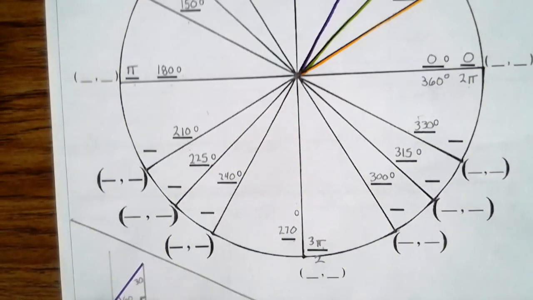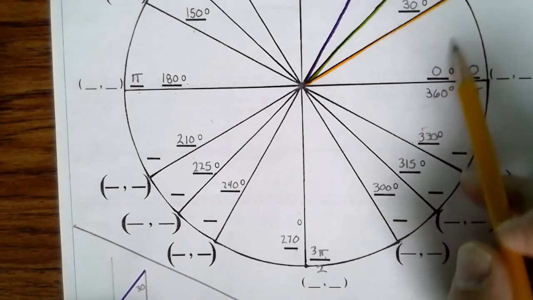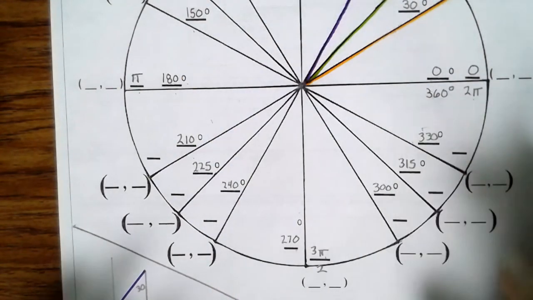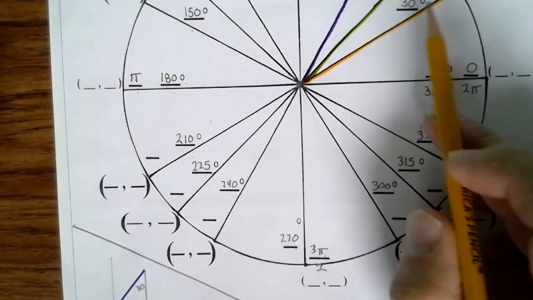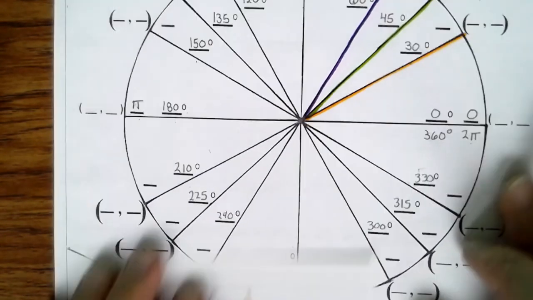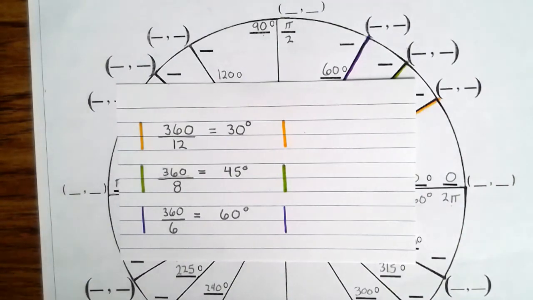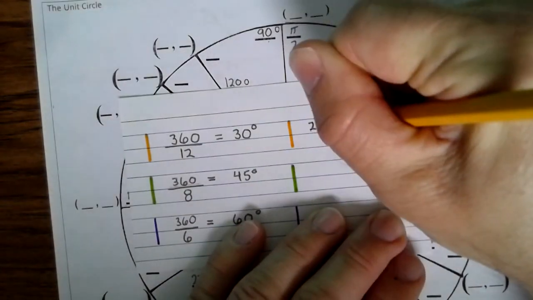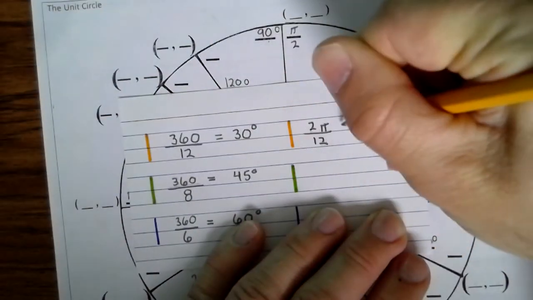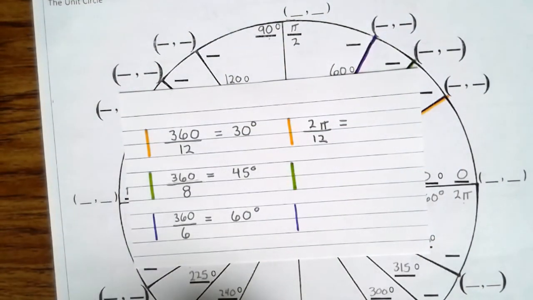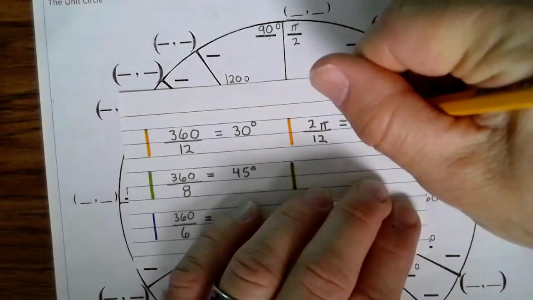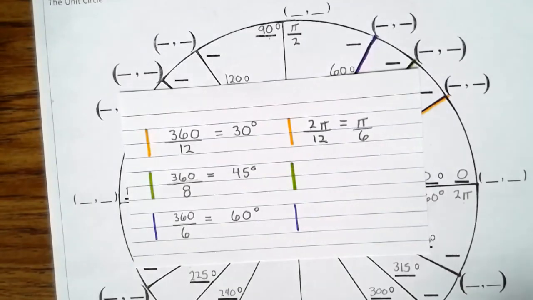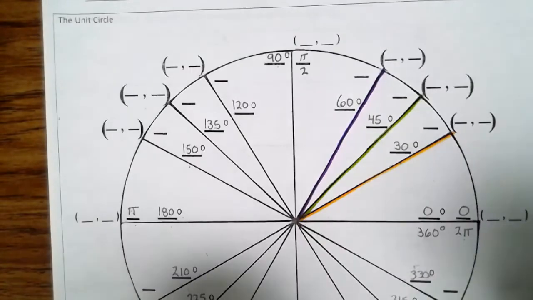Now, to understand the rest of the circle going around in pi, let's do the same thing we did with the circle. We know for this piece, okay, that would be the full circle is 2 pi, but there's 12 pieces. So 2 pi divided by 12 reduces to be pi divided by 6. Okay. So this would be pi divided by 6.